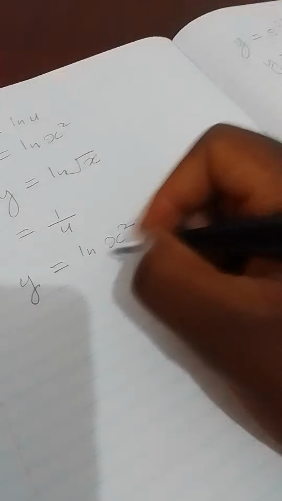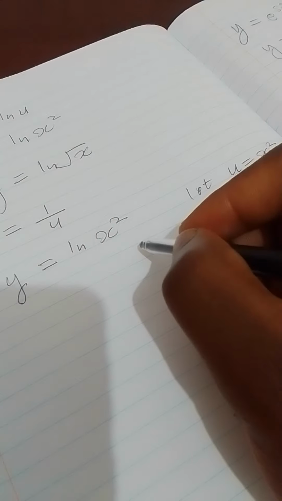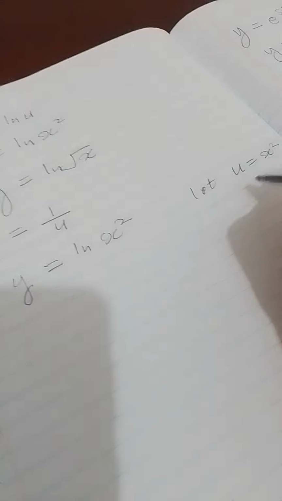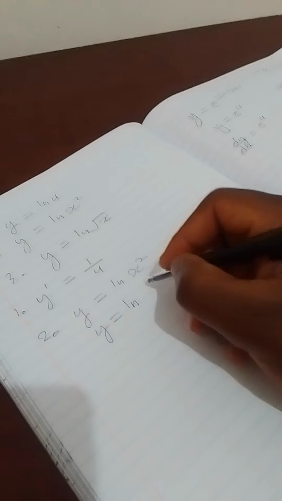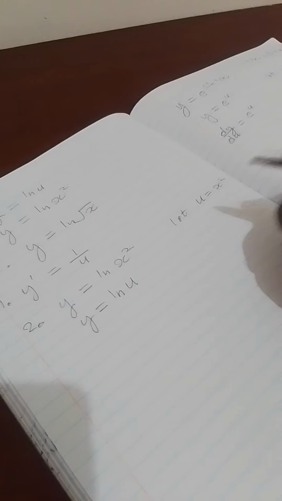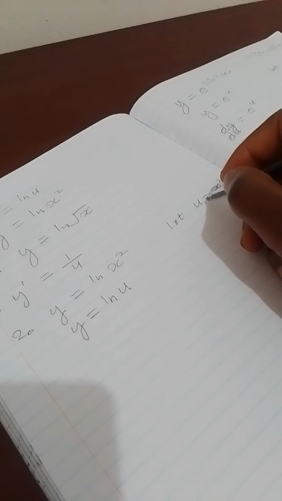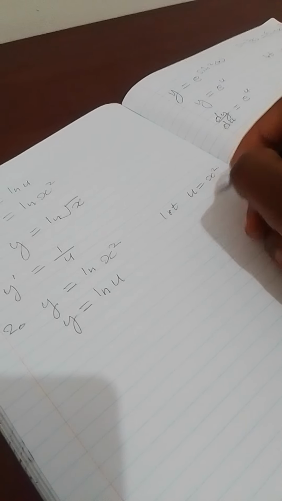Y is equal to ln x squared. Then let's let this part equal u. Let u equal x squared, and then y equals ln u. And then we have to find the derivative of u with respect to x.